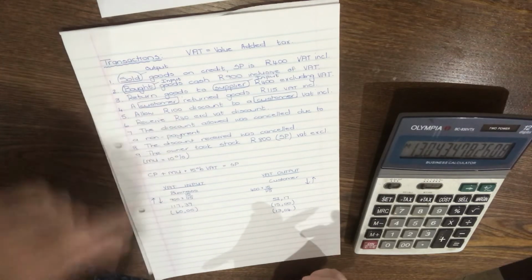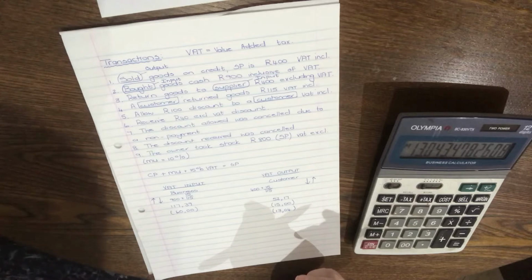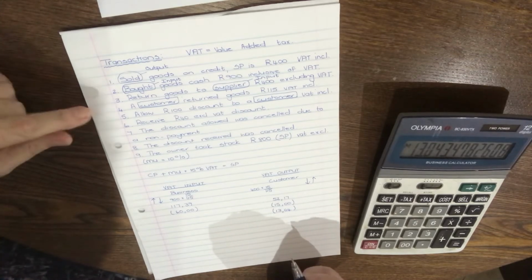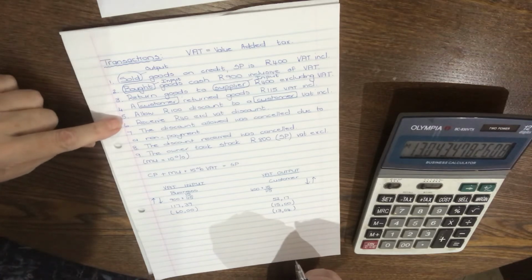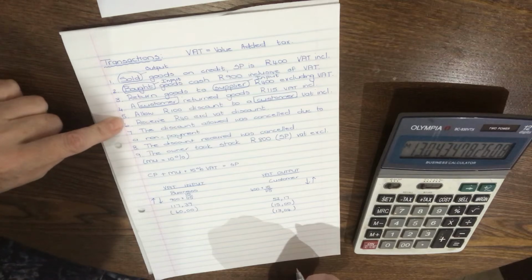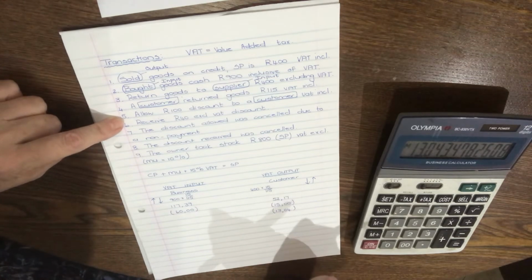So remember that the discount that's allowed, the VAT amount on that discount decreases your output VAT. Let's look at number 5. Allow 100 Rand discount to a customer. Sorry, we've done number 5.